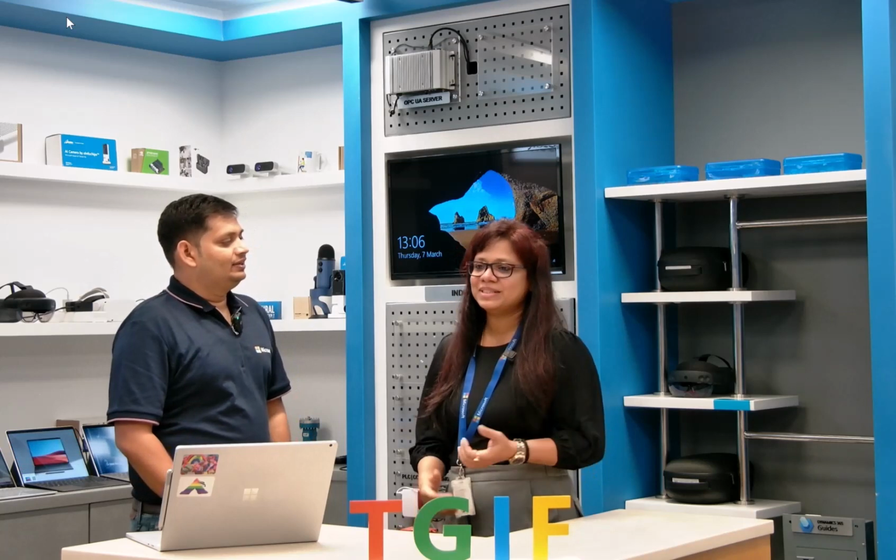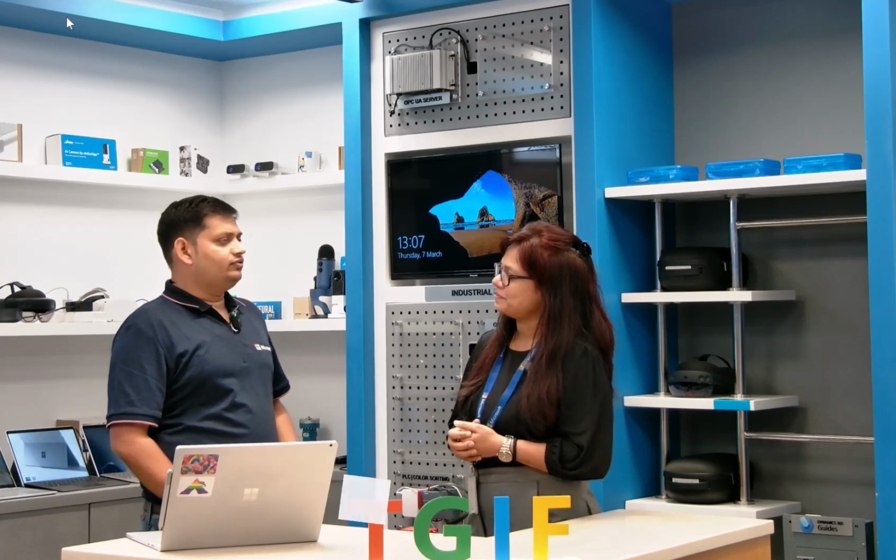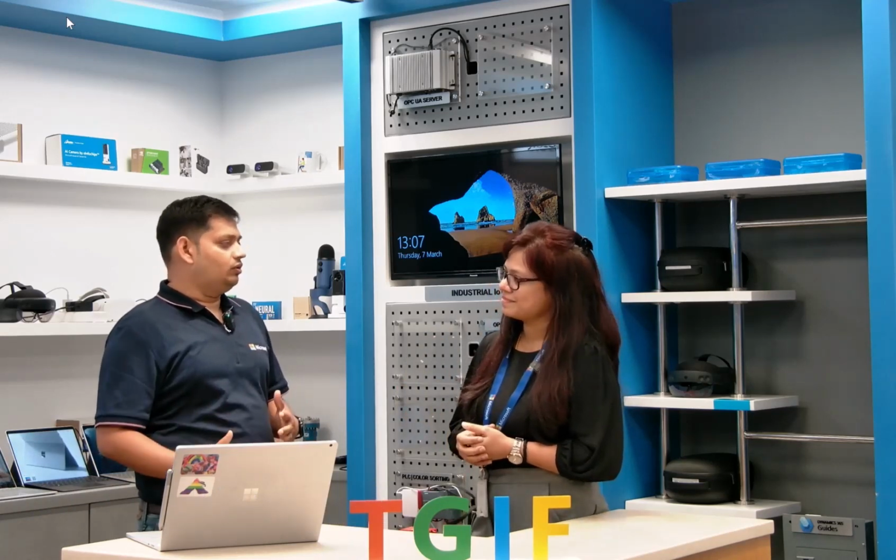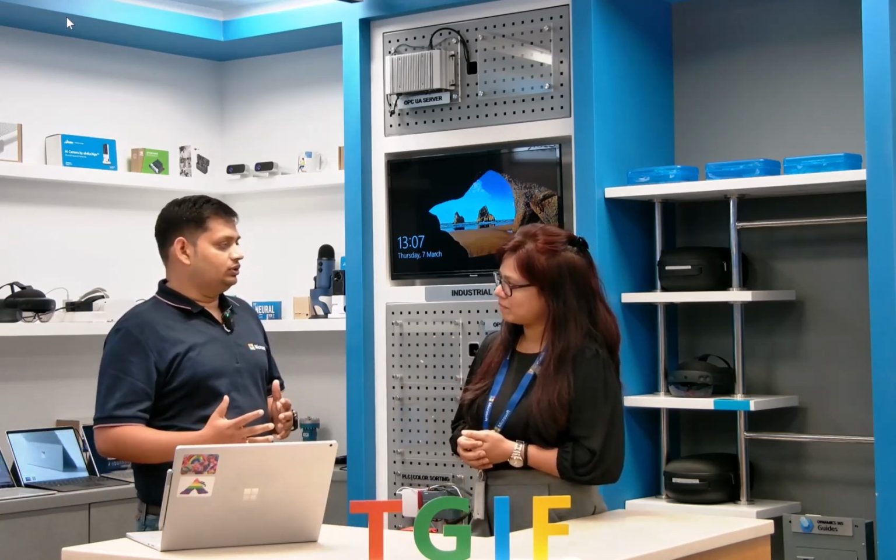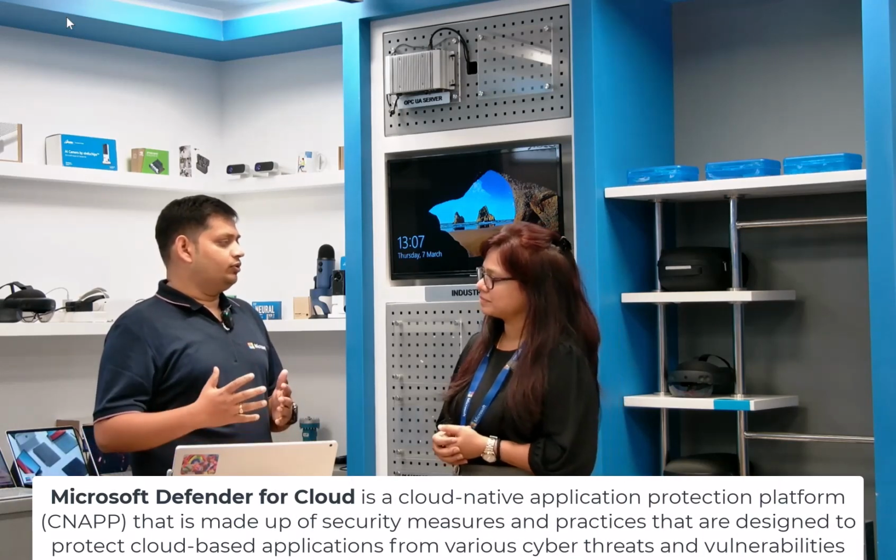So, Amit, as I was saying, there are a lot of customers who are moving on to cloud and they're building cloud native application. So, how is Microsoft looking at addressing these challenges? Got it. So Microsoft has a product called Microsoft Defender for Cloud, right? Mm-hmm. So it is a CNAPP solution, that is cloud native application protection platform.